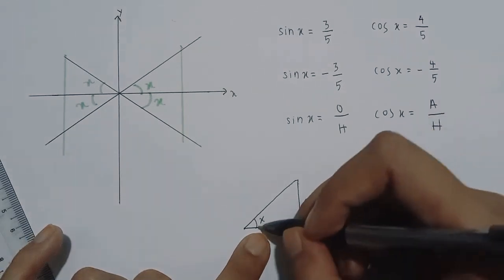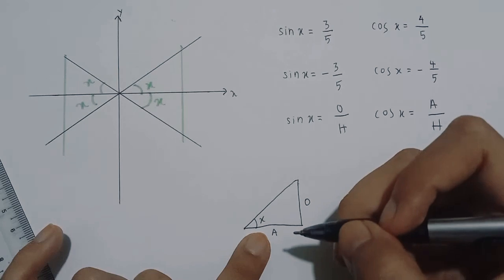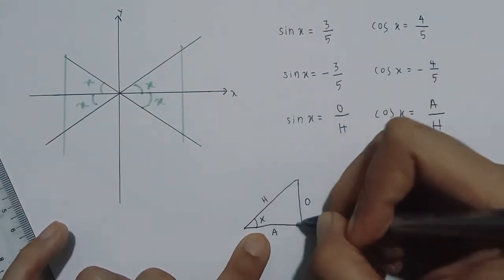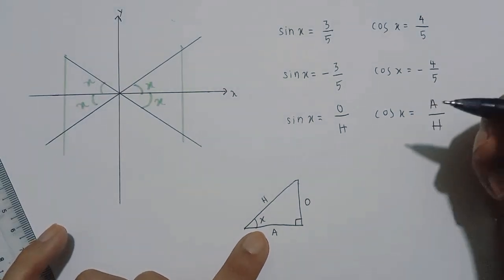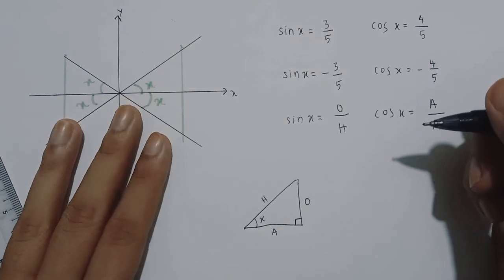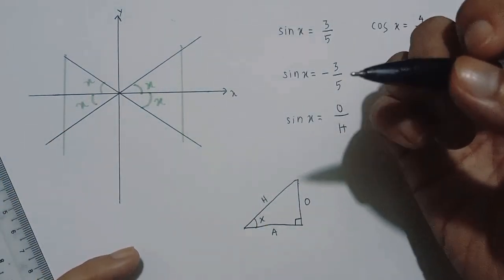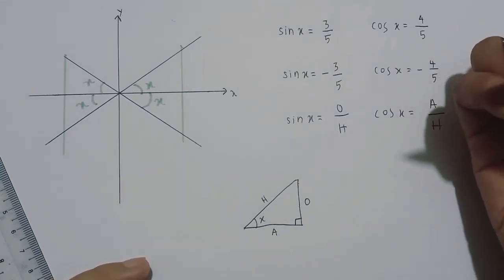Adjacent is bersebelahan, I guess. And then the hypotenuse, like we know. We have to make sure this is 90 degrees. So from here we have to know which one is the opposite, which one is the adjacent, which one is the hypotenuse. So now let's look at the question.